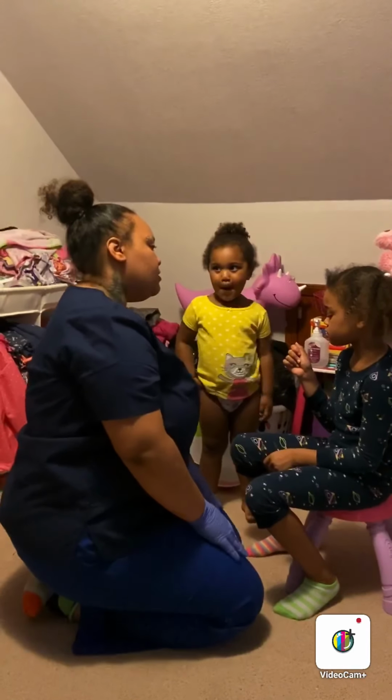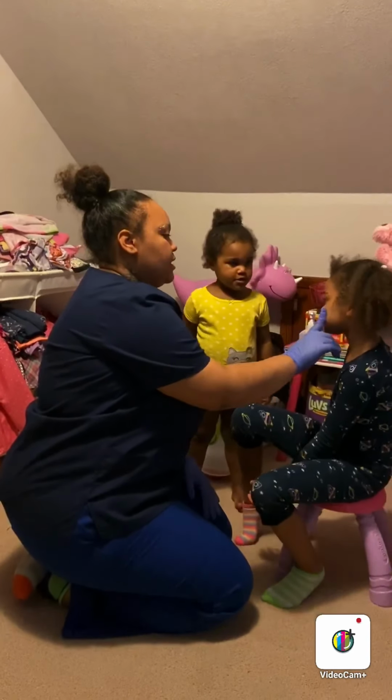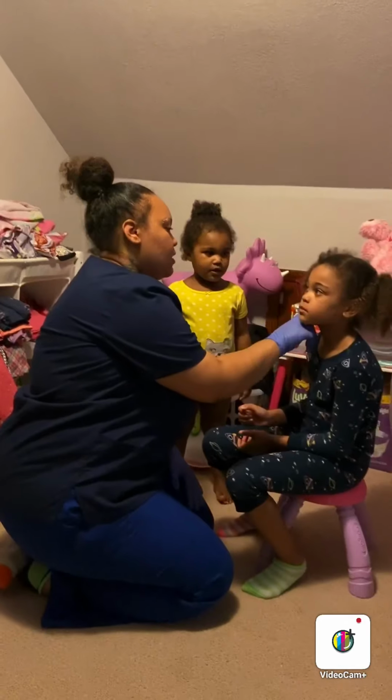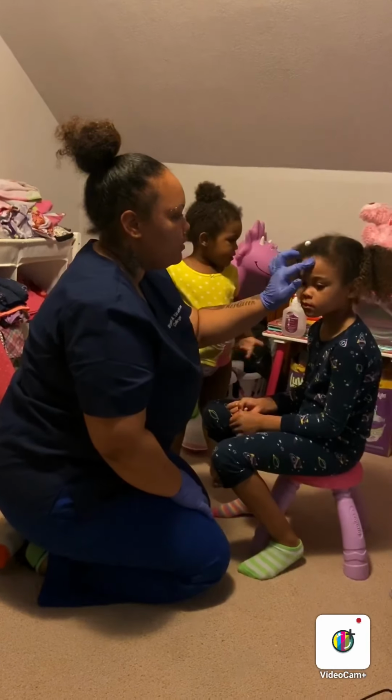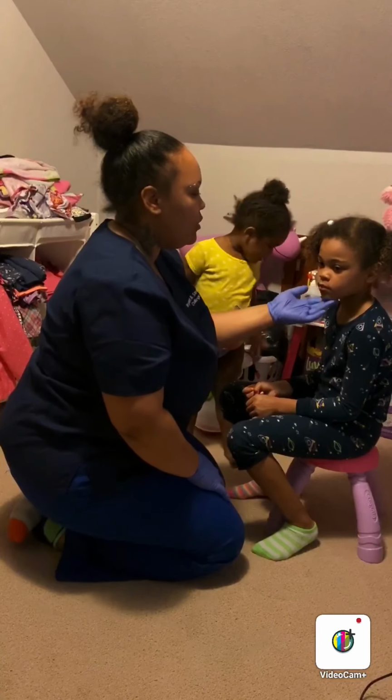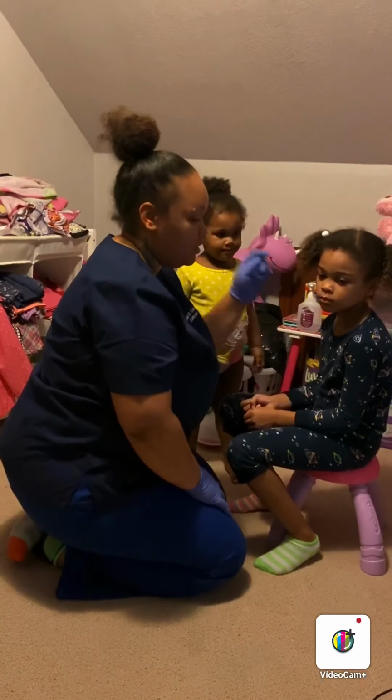And then I am also going to look at the skin on her face for rashes or any discoloration, which I don't see any.